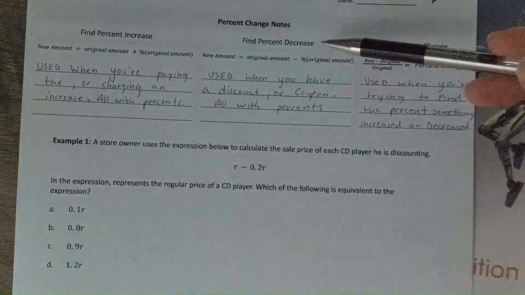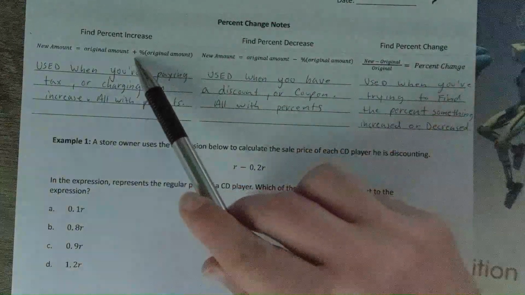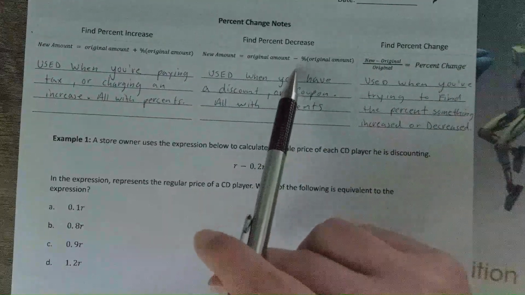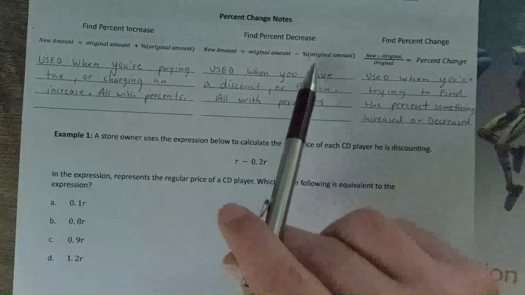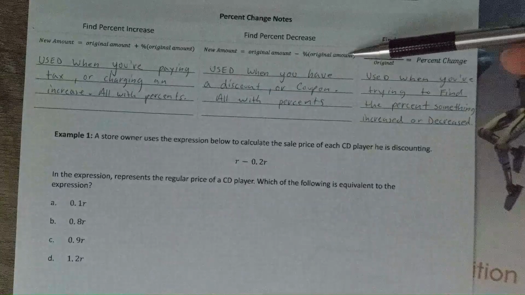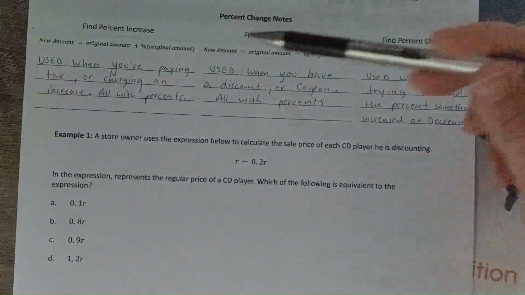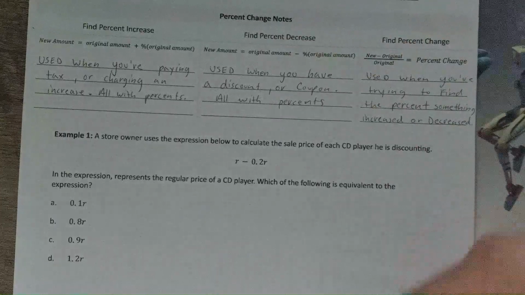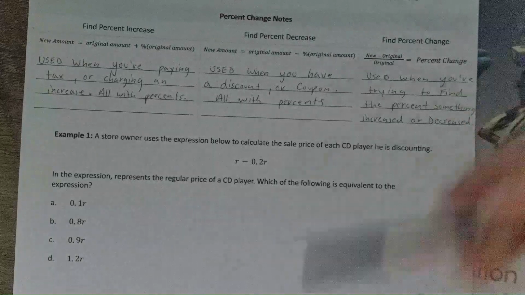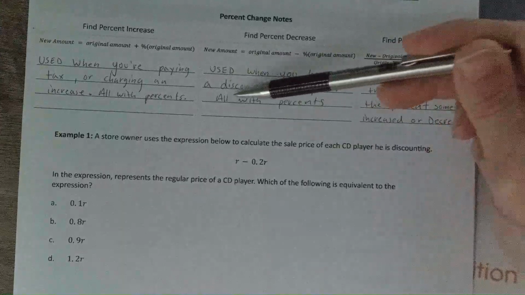And then finding percent decrease is the same formula, but a little different. In an increase, you're clearly increasing, so you add. Well, a percent decrease uses subtraction because you're actually going to decrease. And again, this percent times our original amount is just telling us the amount we're going to decrease, and then we subtract that from our original amount. This is used when having to find a discount or a coupon, all with percents.